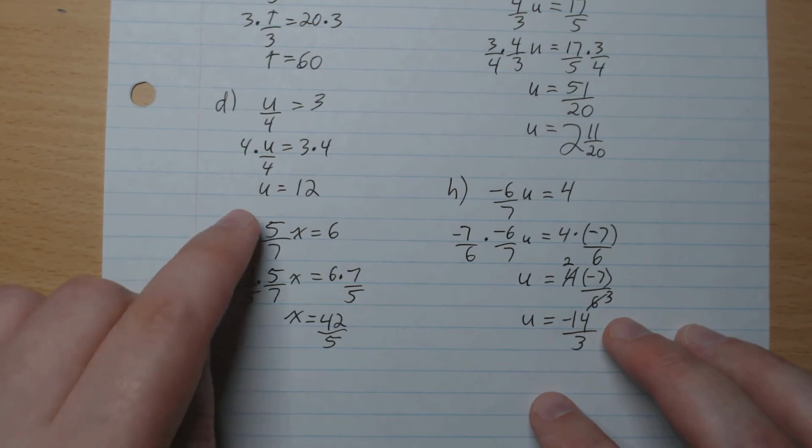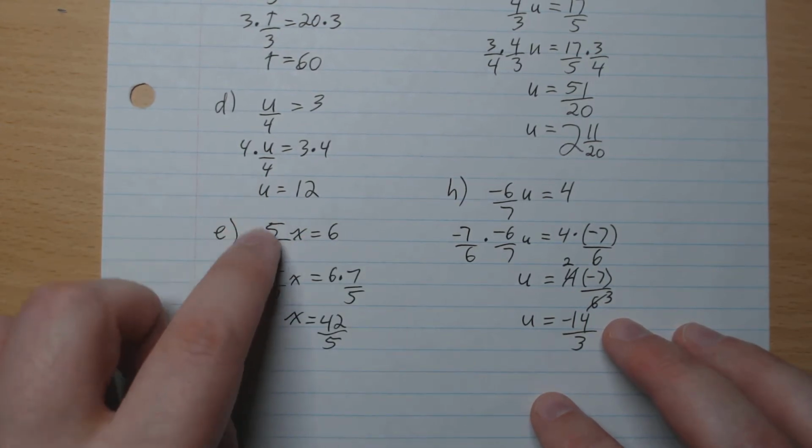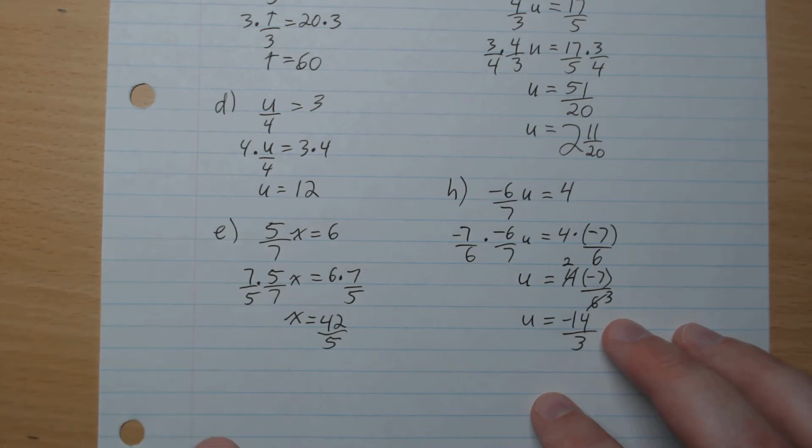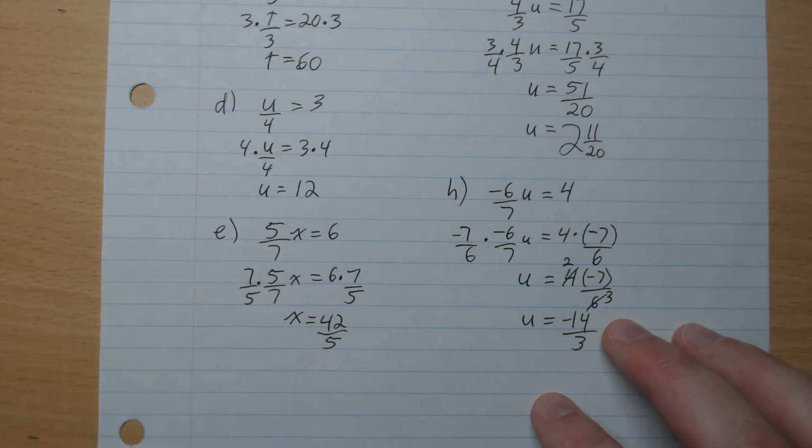E, 5 over 7x equals 6. So the opposite of 5 over 7 is 7 over 5. We'll go times 7 over 5 on both sides. 7's cancel out. 5 cancel out. What's left is x equals 6 times 7, 42 over 5, like that.